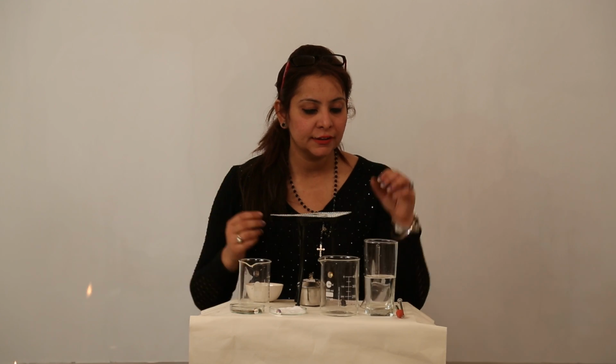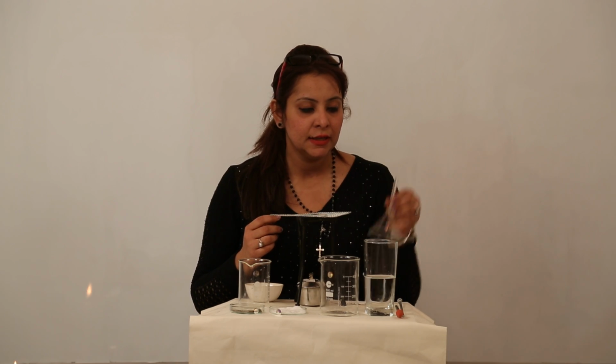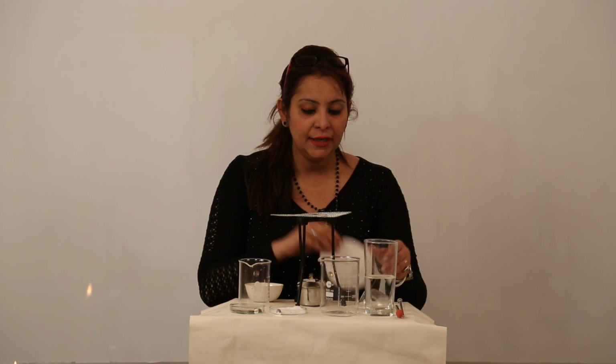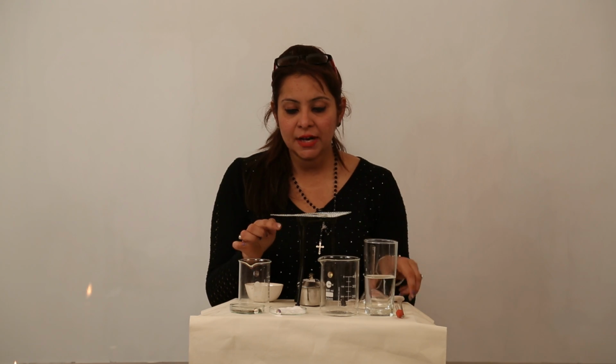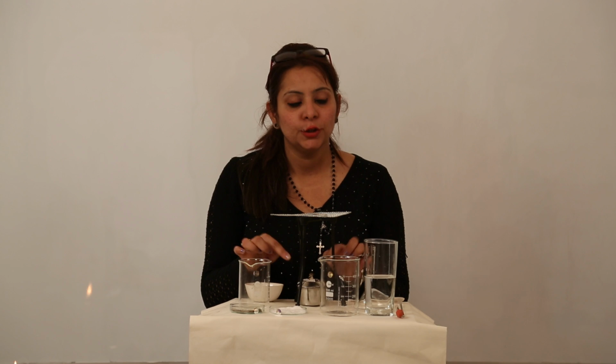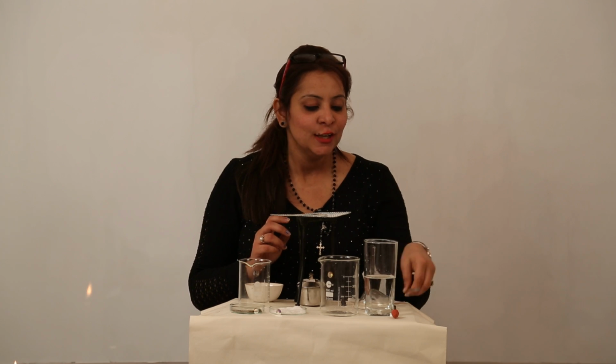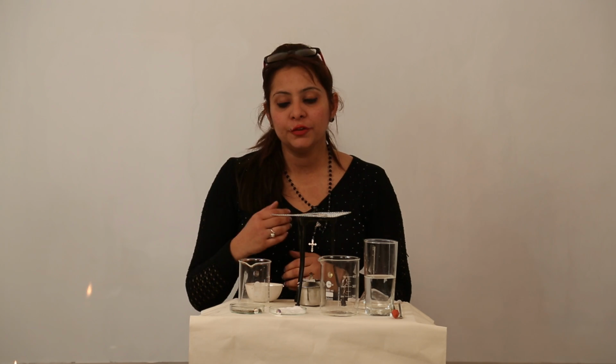This is the water, the clean tap water which I have taken. This is the funnel, a filter paper, a tripod stand, a wire gauze and a burner. And of course a stirrer, how can I forget, because we need this to mix anything. So this is the whole apparatus we need to carry out the demonstration of separating the mixture of two solids.